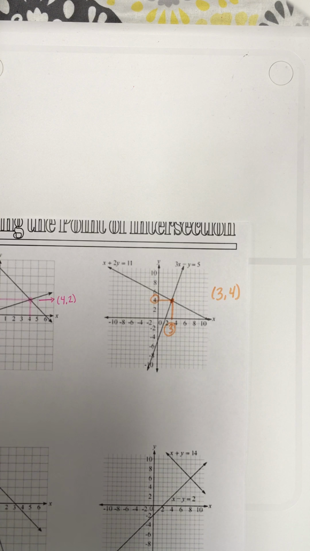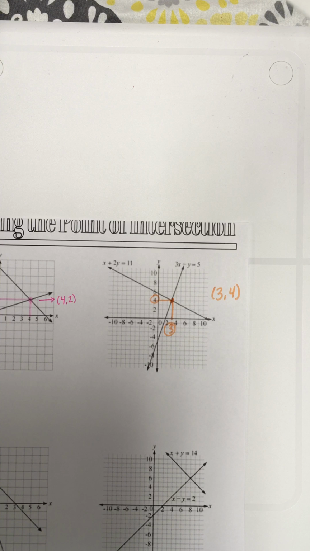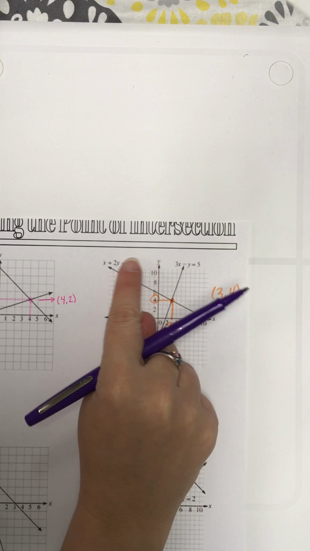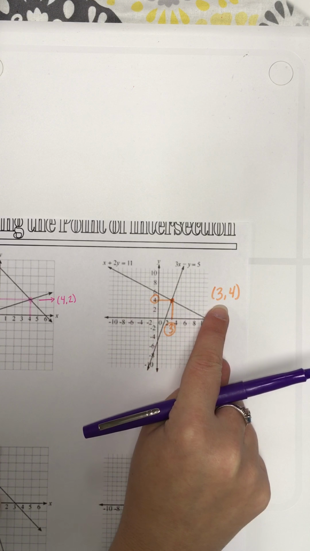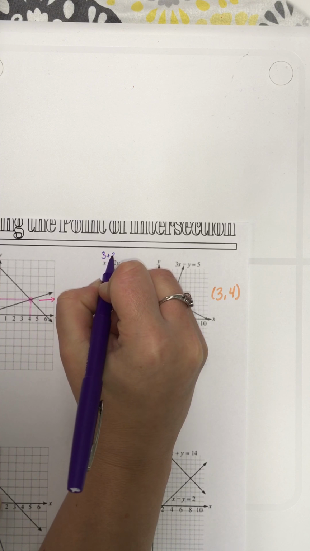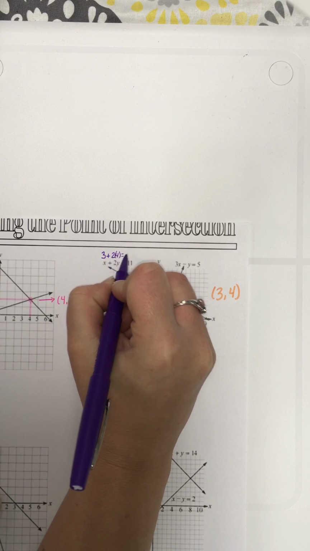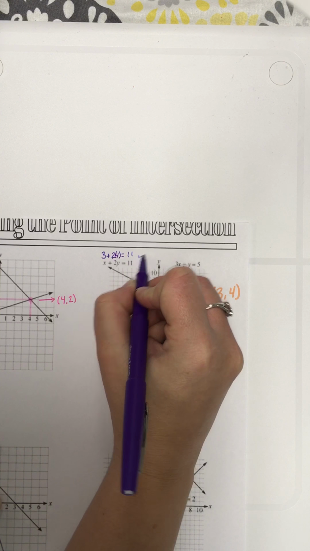Now here's the interesting thing about this one. You have these equations up here at the top. So let's say that you have a graph that's difficult to read. You can take this ordered pair and you can plug it into each of these equations to verify that you're right. And you know math teachers love for you to verify your work. So x is 3 and y is 4. So we would say 3 plus 2 times 4 should equal 11. 2 times 4 is 8. 8 plus 3 is 11. So that one checks out.